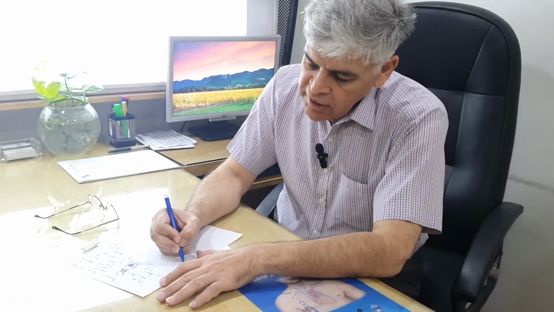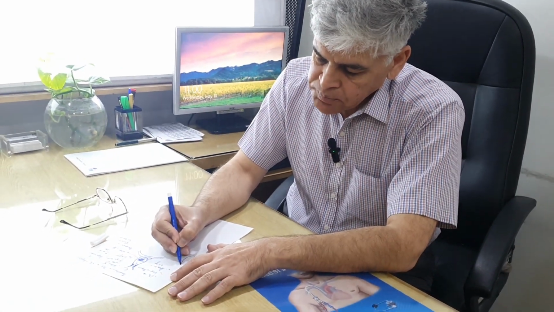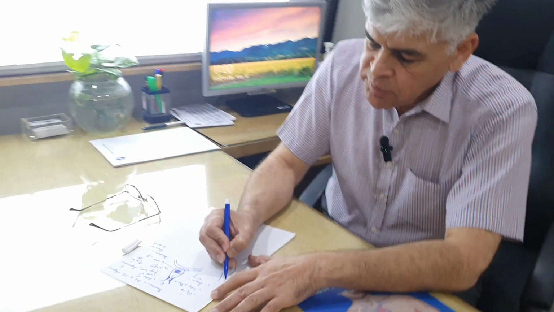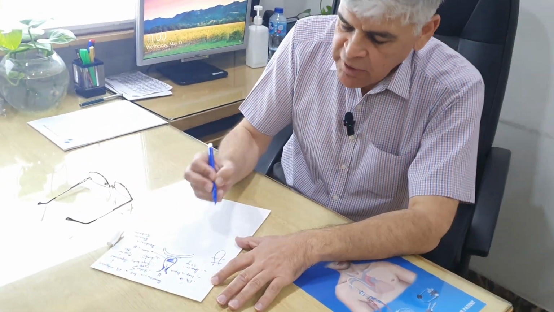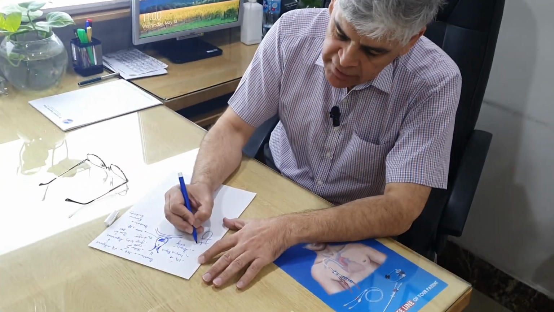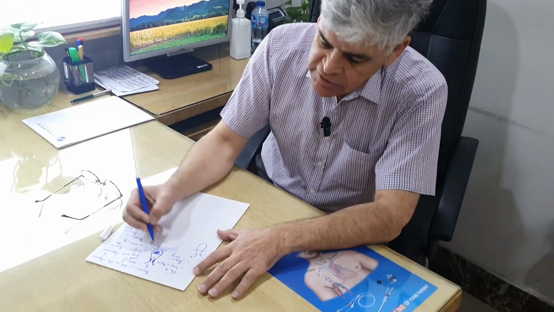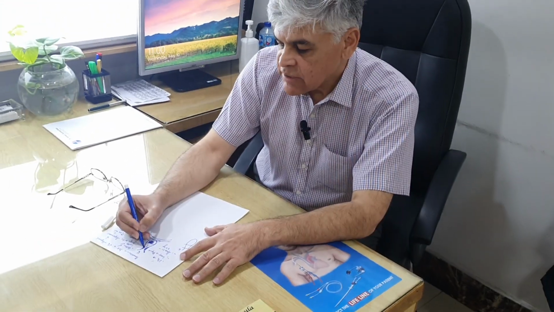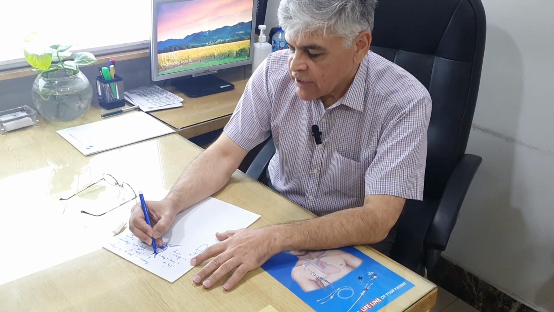Crackles are divided into three types: early inspiratory crackles, mid inspiratory crackles, and late inspiratory crackles. The early inspiratory crackles are often because of chronic bronchitis and blockage here.